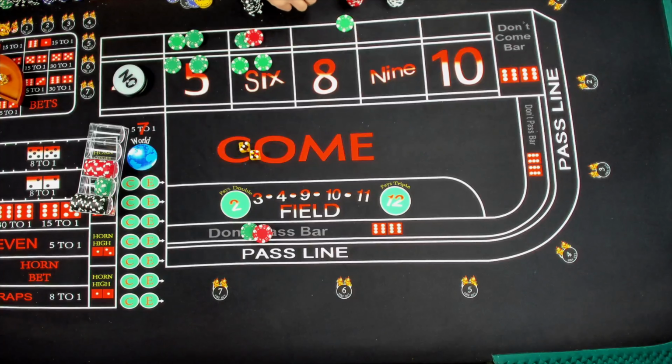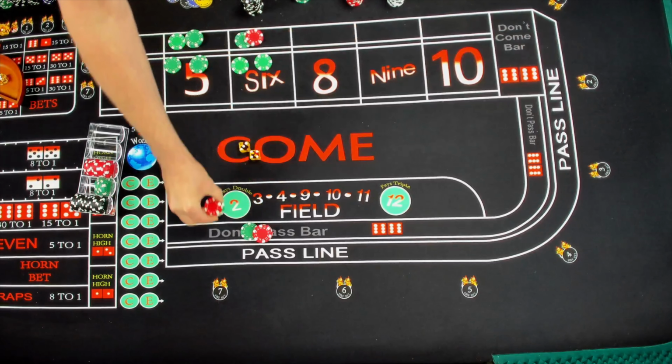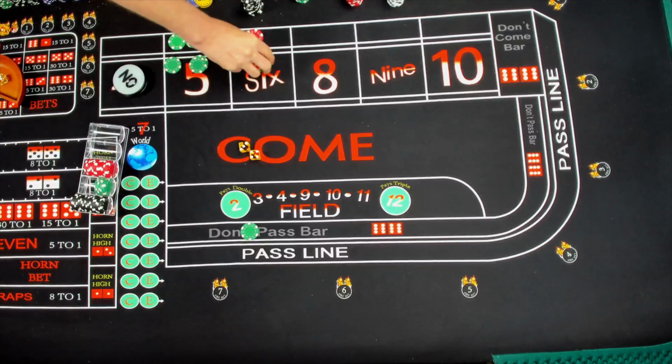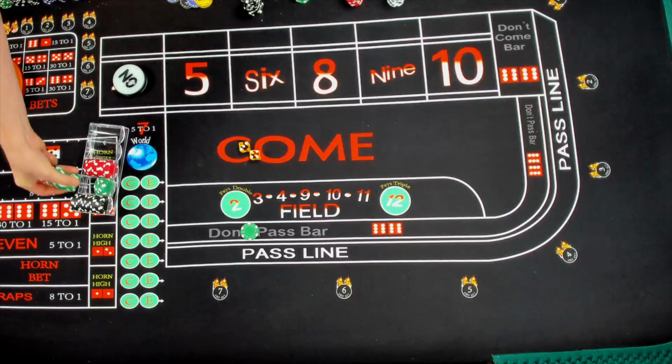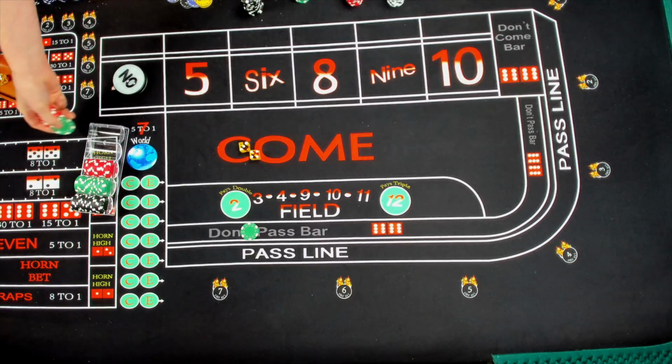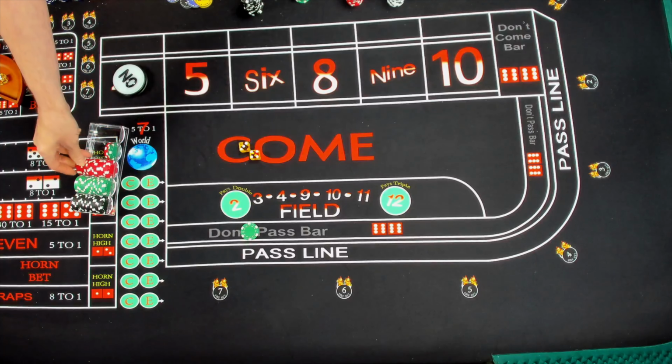And we've got 70, 1-to-1 on the flat, 35 for the odds. 70, 35, 1-to-1. All right, we can pick all this up. It's a nice little win on a cold table.